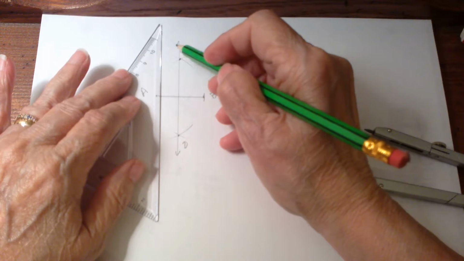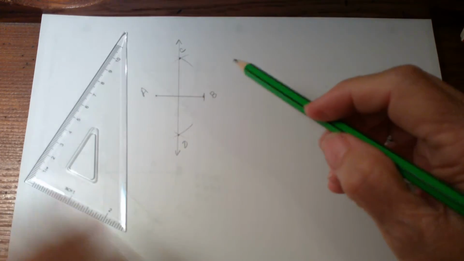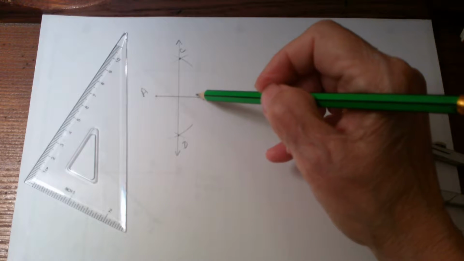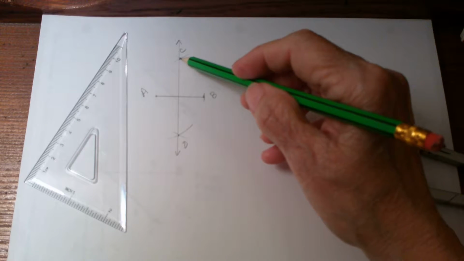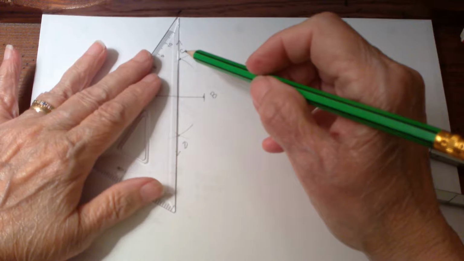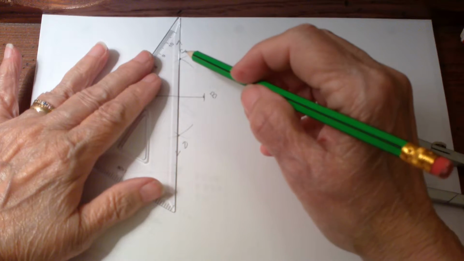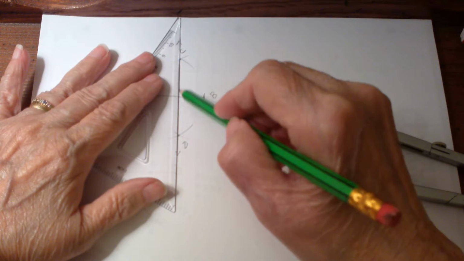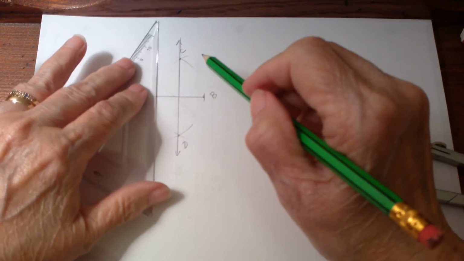Now what happened when I did this is I constructed two segments that were congruent. I think I'm off just a little bit there. I'm going to rearrange just a bit, move it over, because I wasn't quite lined up with my point. I'm having to reach over to get to that.